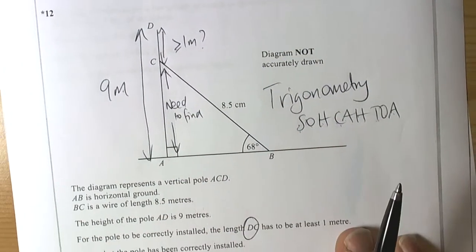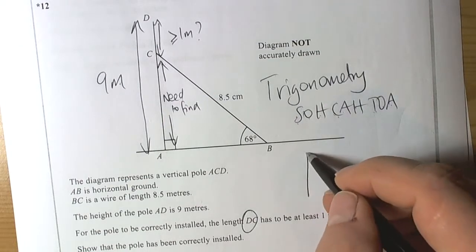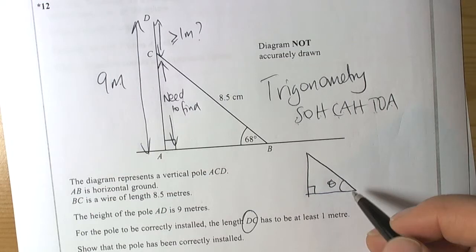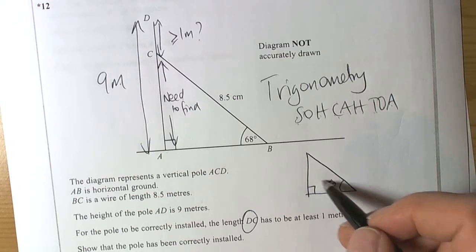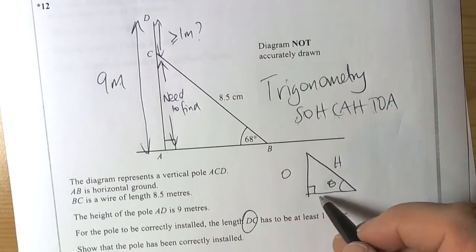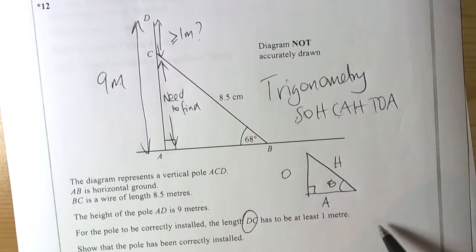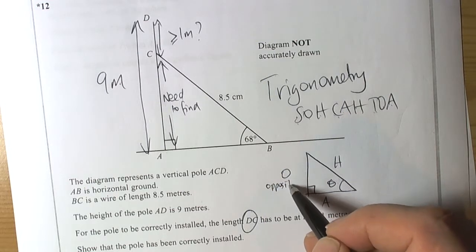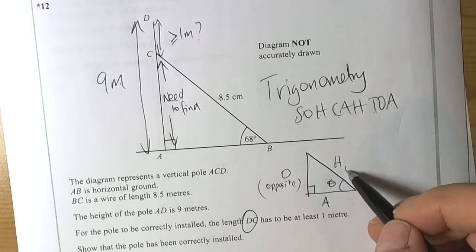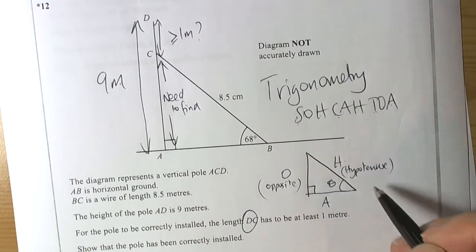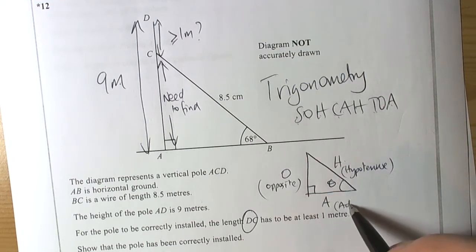So again, we've got a right angle triangle, so we should be thinking how SOHCAHTOA works. Well, we have a right angle, we have an angle that we work with called theta, and this is known as the opposite side. The hypotenuse side is always the longest part of the right angle triangle, and this is the adjacent side. So we have the opposite side, we have the hypotenuse, the longest side, and we have the adjacent side.